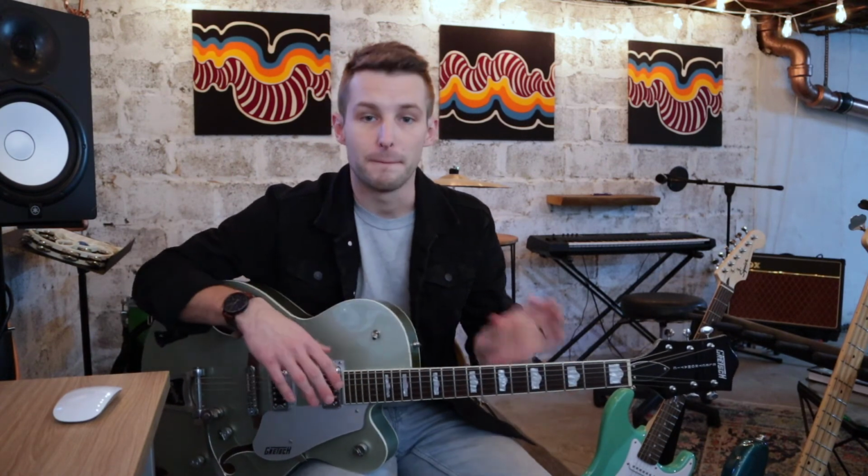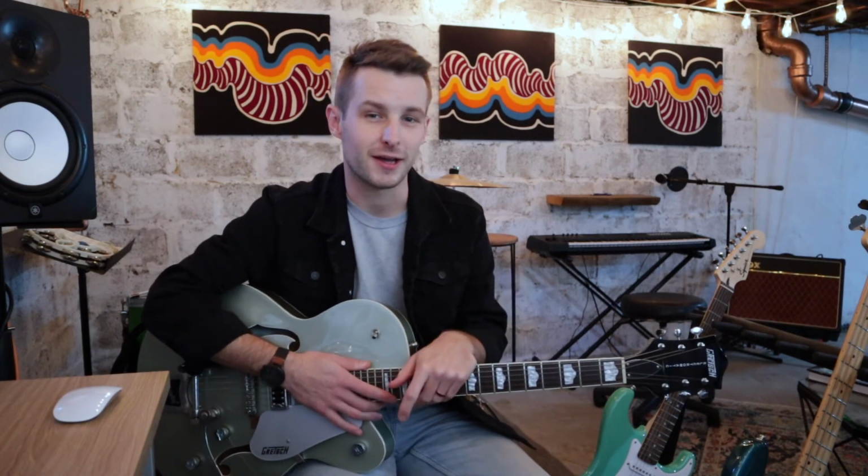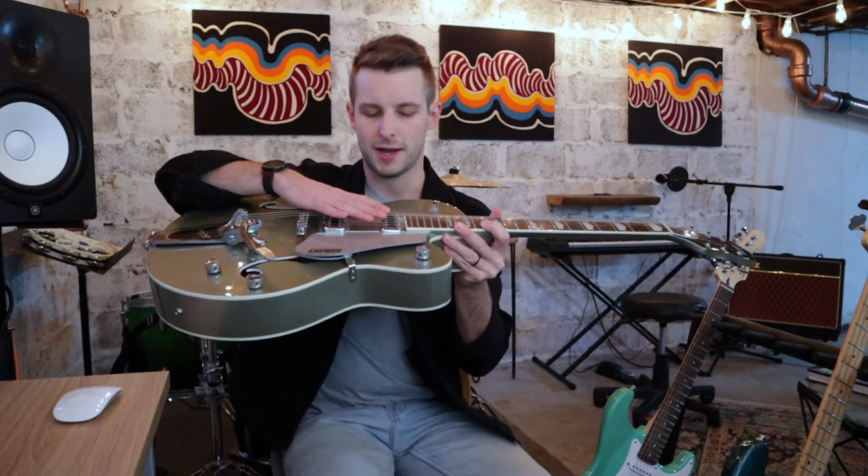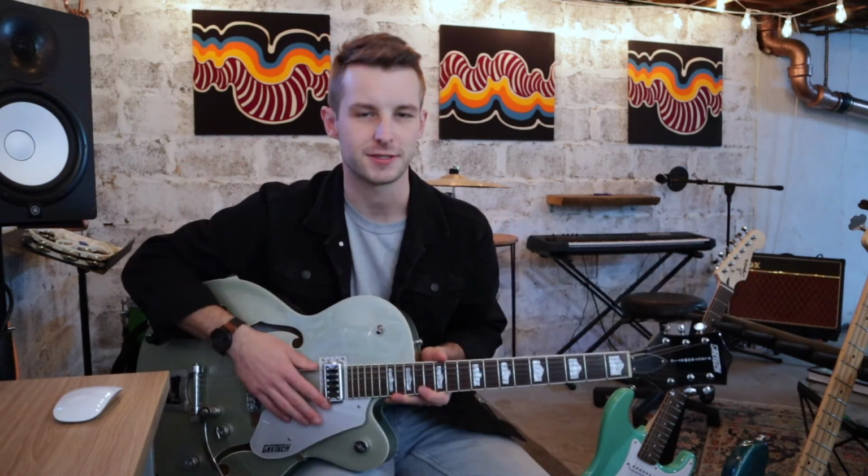You could be having a muddy sound or a really overdriven sound even though you're trying to play through a clean amp or a clean setup. A lot of times this has to do with pickup height and adjustments there.